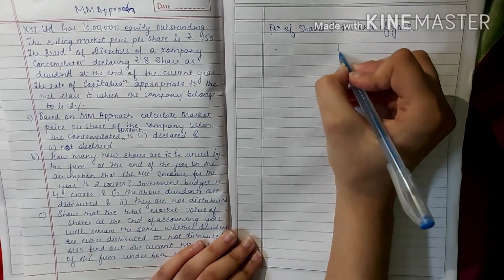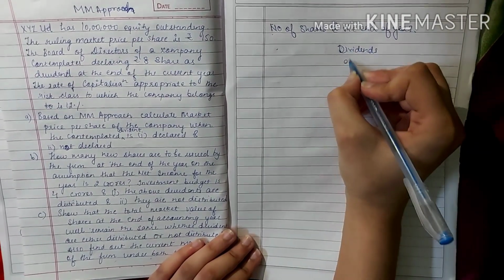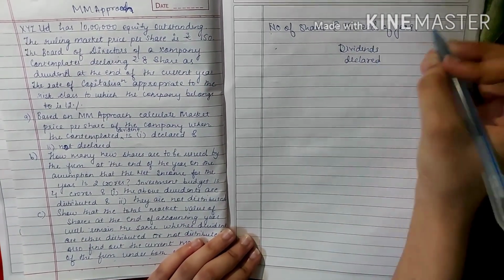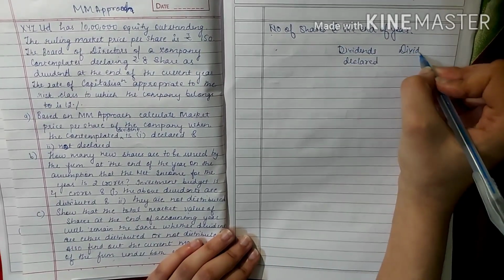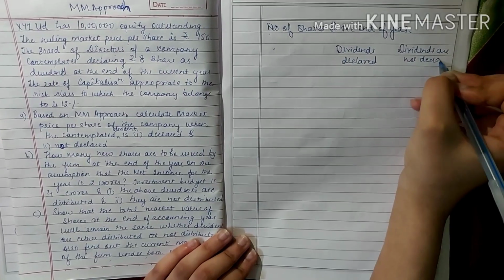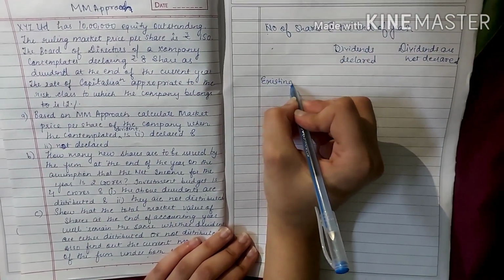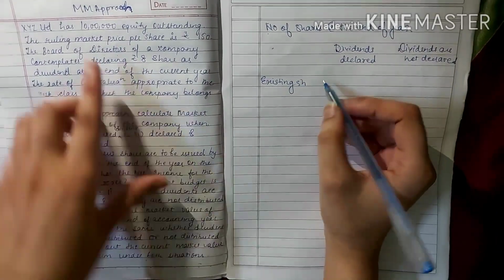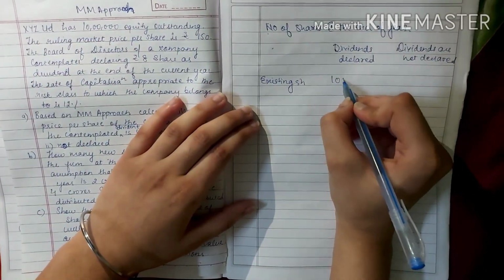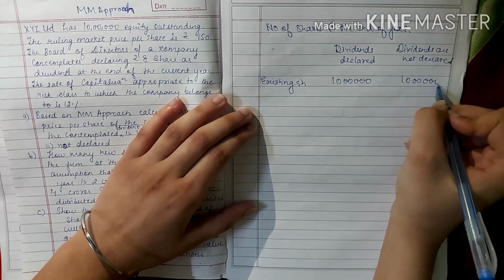So first, when dividends are declared, and second, dividends are not declared. Now write existing shares, that is 10 lakh equity shares on both sides.